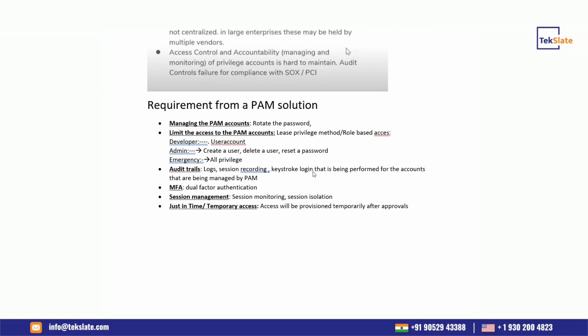First one is managing the PAM accounts. For example, how do you secure your privileged accounts? You have a username and password. You cannot change your username every time, right? You will create a username that will be static for a long time. Unless your ID gets changed or your identity gets changed, the username will be static. But the password needs to be very delicate, very secured and complex, right? And that's where PAM helps you.